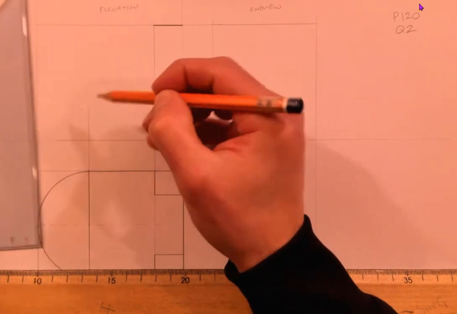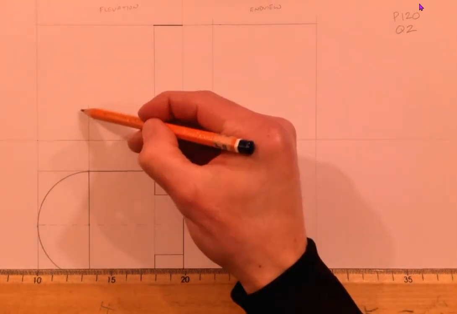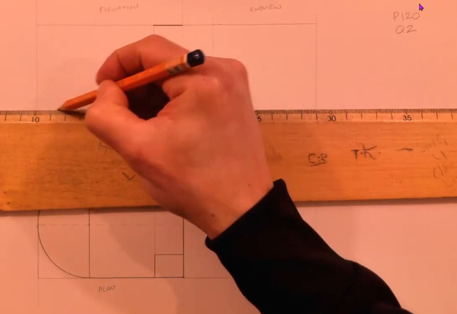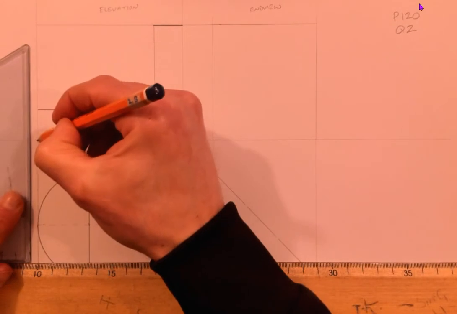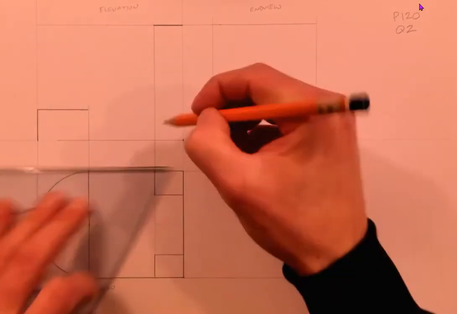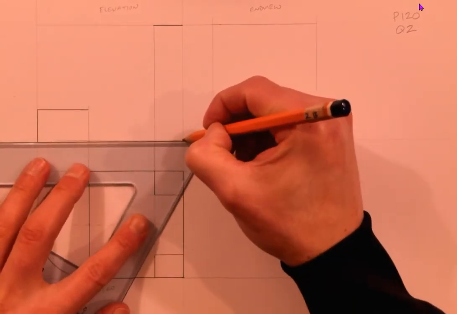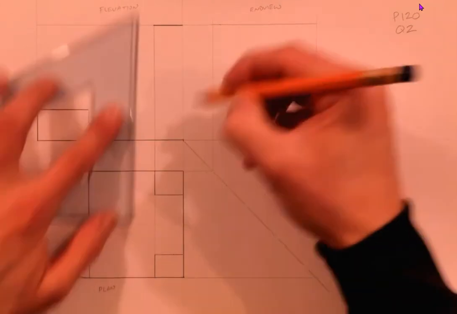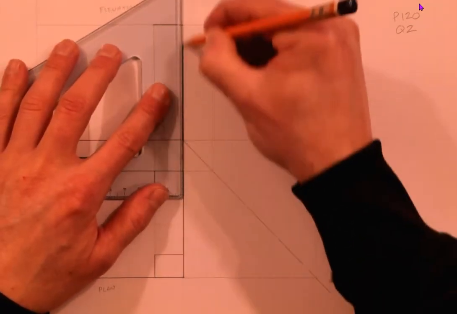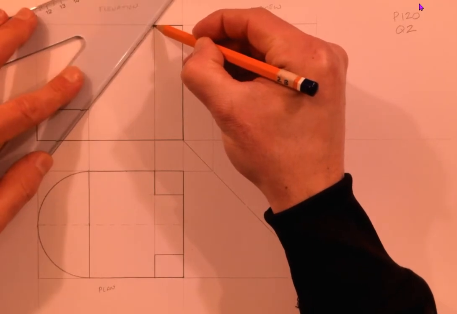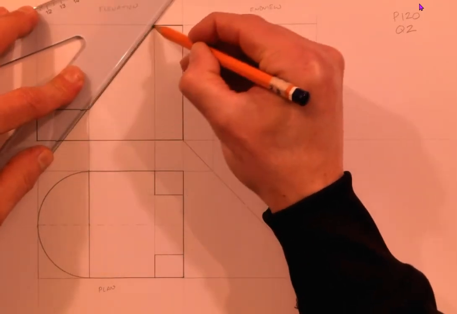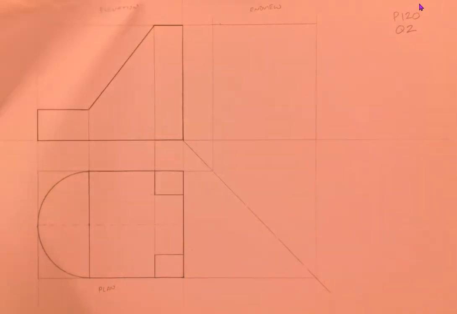Just extend this up a little bit. Measure up from 20 mm. And that is the base section. So that is the curved section in my elevation. And the slant joins from here down to that. And that's that done.